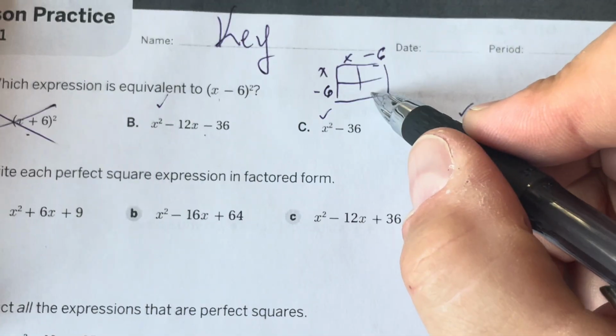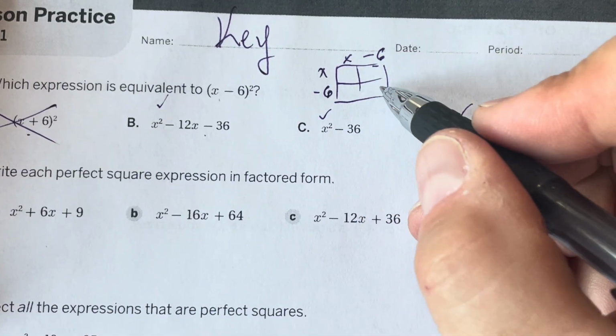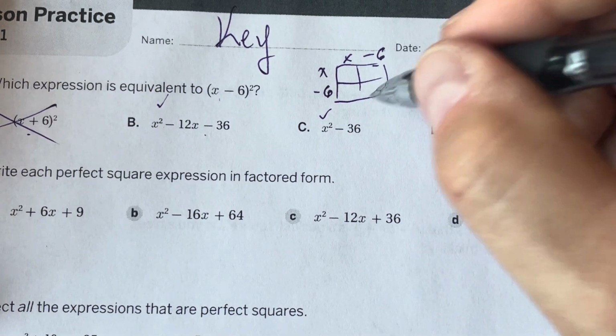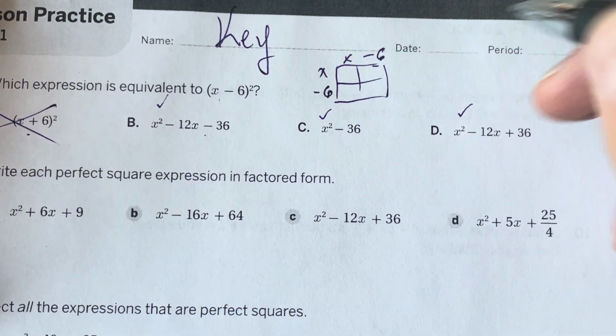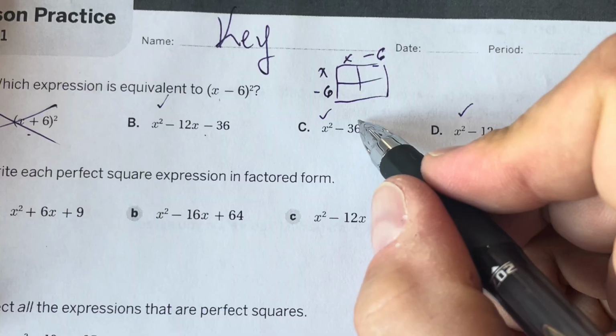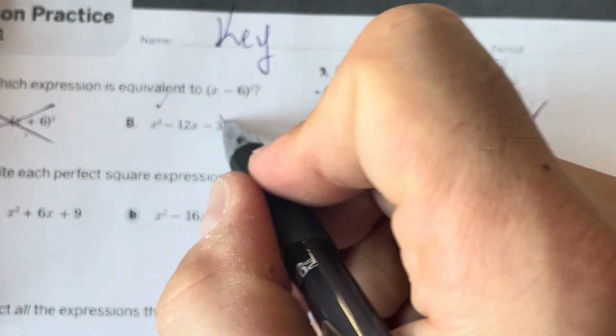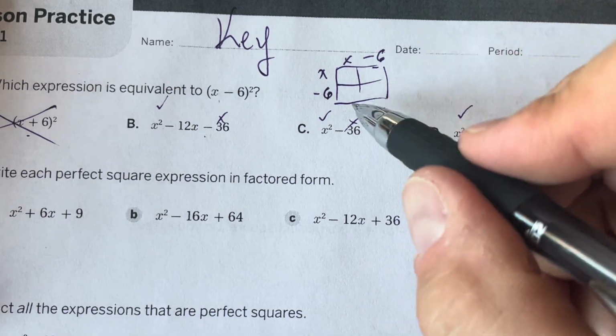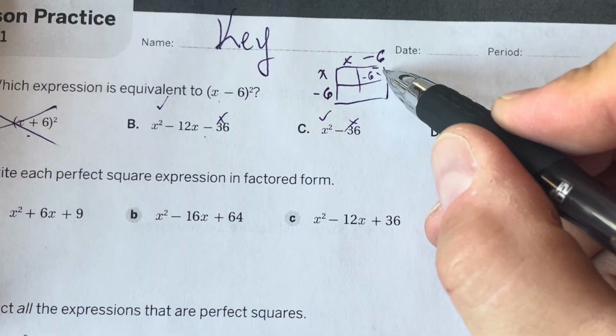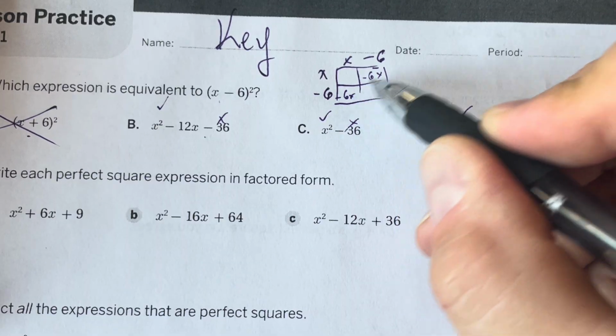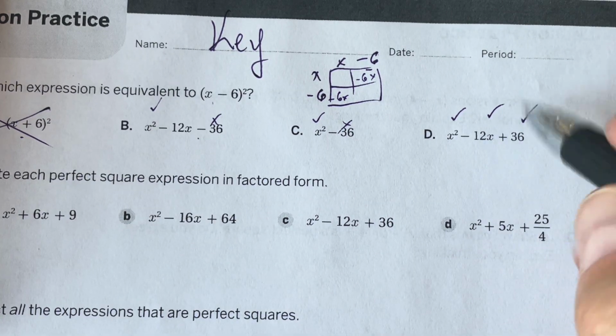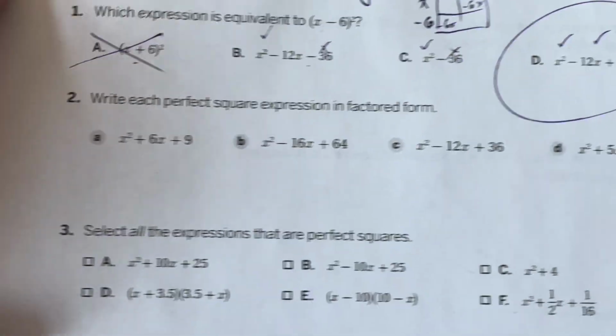The other part I get in the corner would be negative 6 times negative 6, which would be positive 36. This has a positive 36. That has a minus 36. That doesn't fit. We're done. But for the heck of it, we would also get minus 6x and a minus 6x. That would combine to make negative 12x. That fits. This is the one that matches.